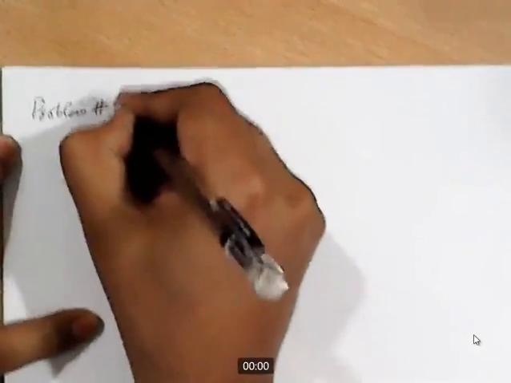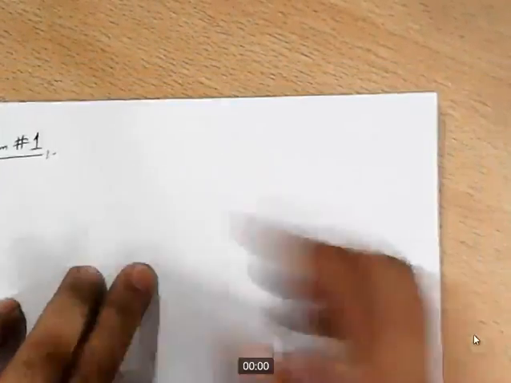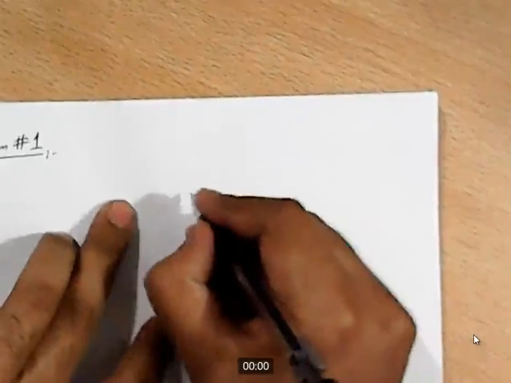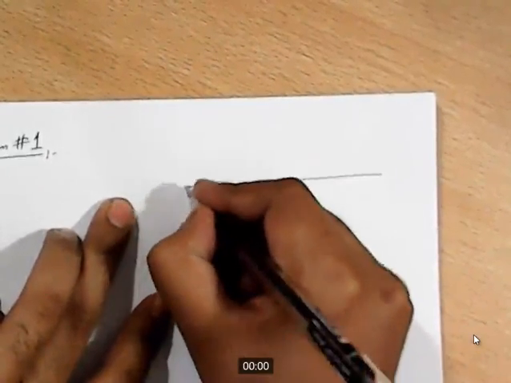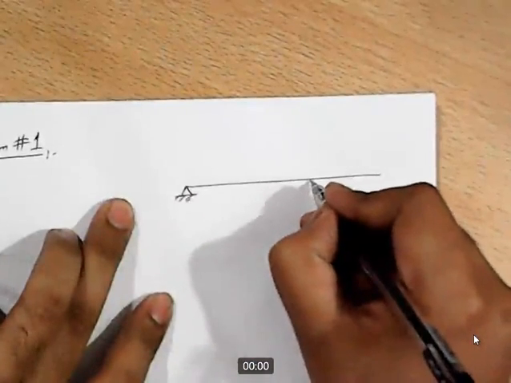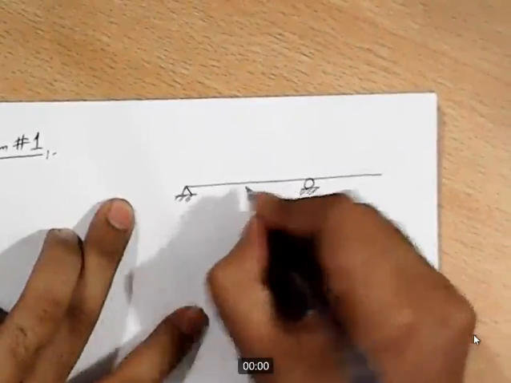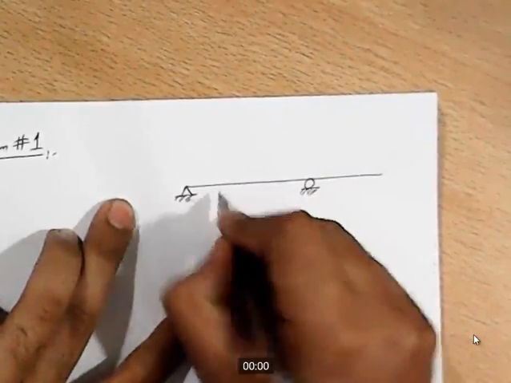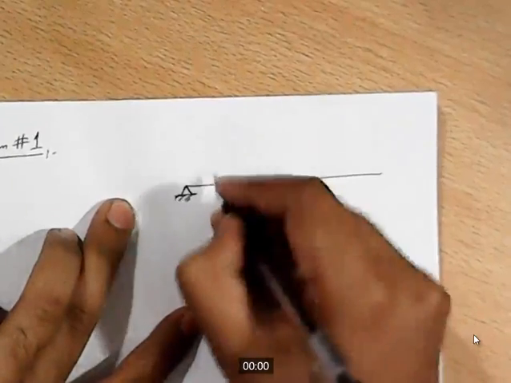Problem number 1, and this problem is related to an overhanging beam. Let's draw the beam. We have a hinge support here and a roller support at this point, and we have a point moment acting here.